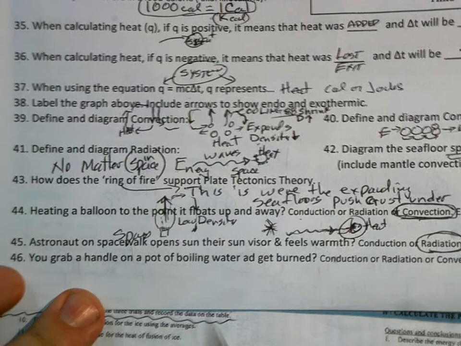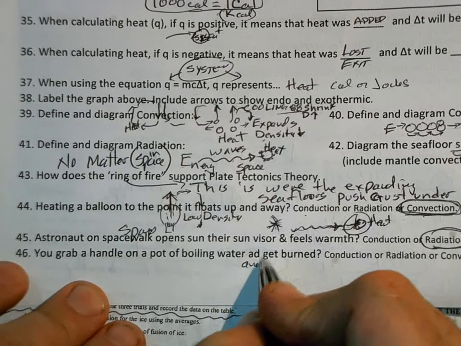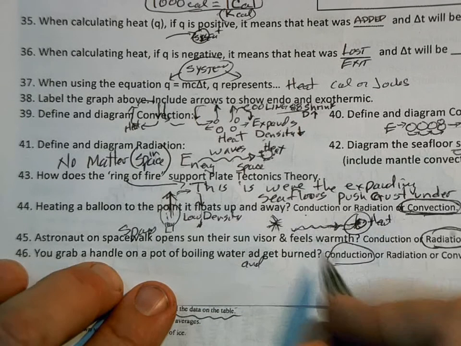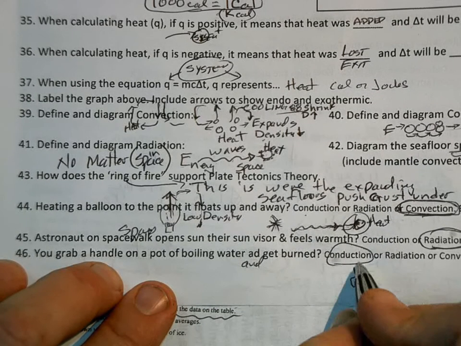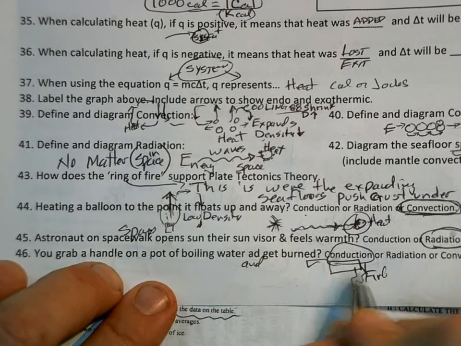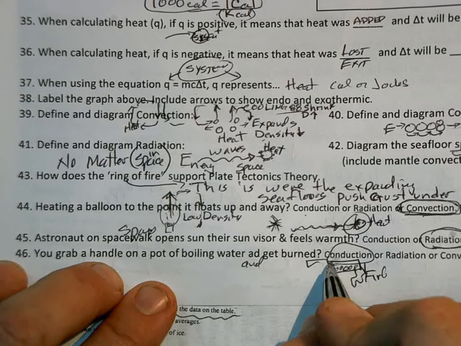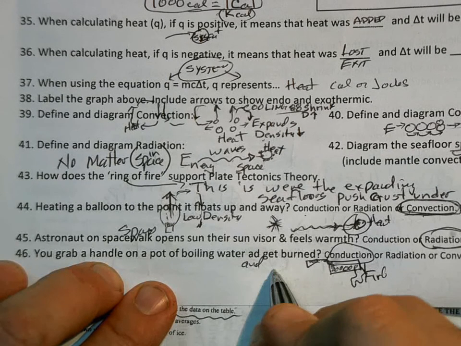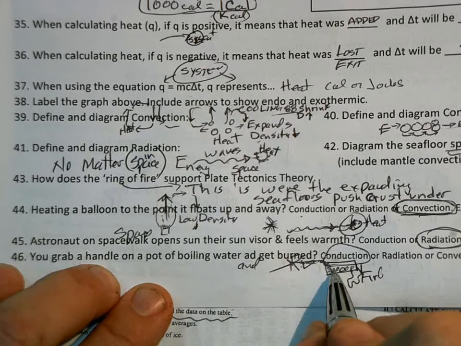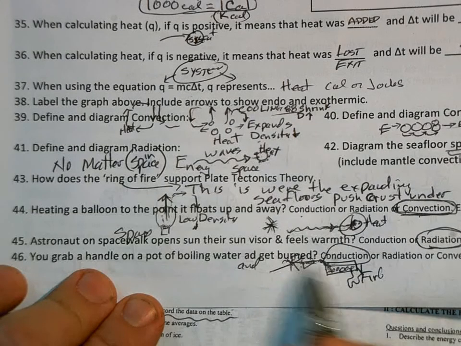You grab a handle on a pot of boiling water, and you get burned. Okay, that's conduction. This is supposed to be fire. You've got your pot sitting right here, and because of the metal inside of here, it transfers that heat right through the handle, and then you grab it with your hand here. Yeah, that's my diagram for a hand. Ouch, that energy is transmitted through this material to your hand.